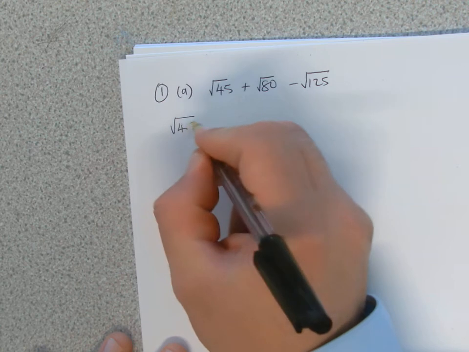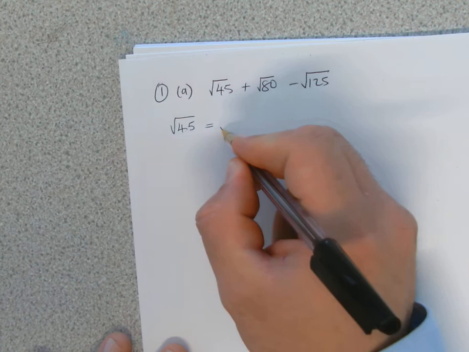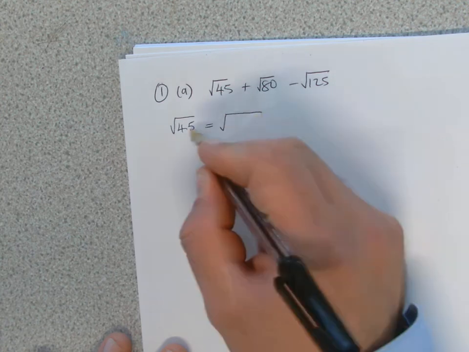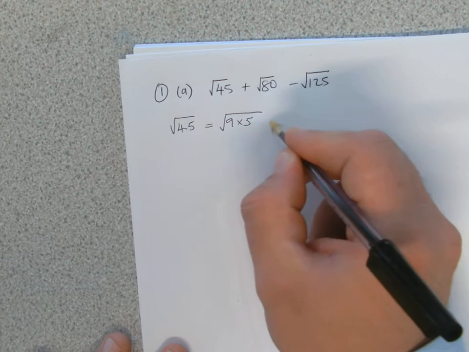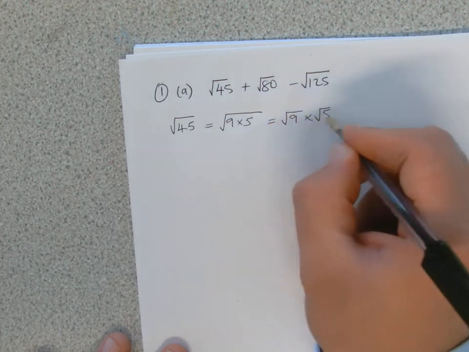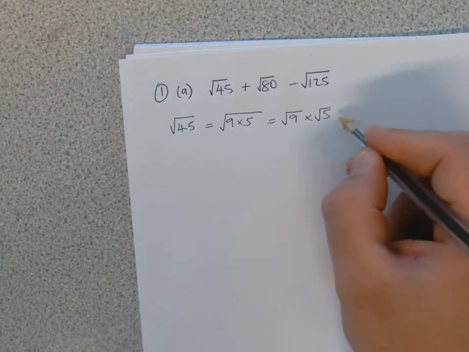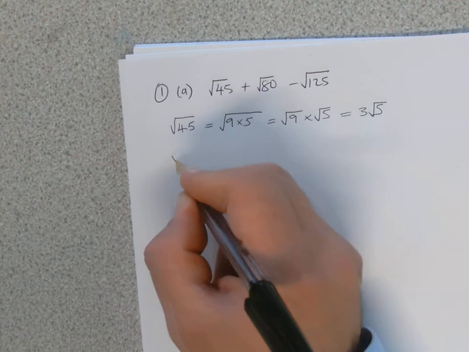Okay, so we need to think of a pair of numbers that multiply to give 45, one of them square. So instantly you might be looking at that and thinking 5 goes into it. And it does, so that's 9 times 5. Okay, so with surds we can split this up, so it'll be root 9 times root 5, and of course we know root 9 is 3. Do the same with root 80.